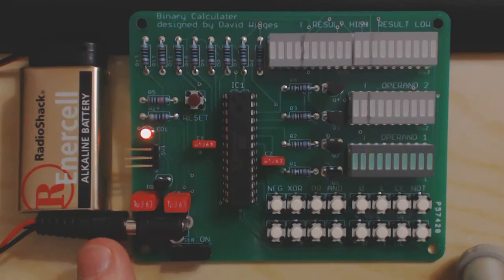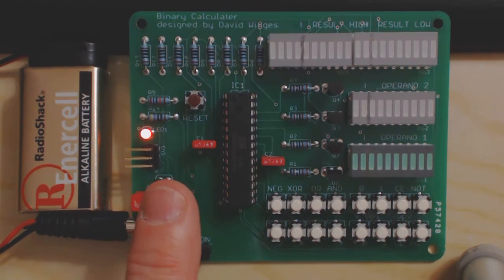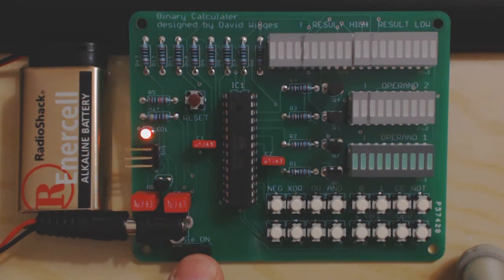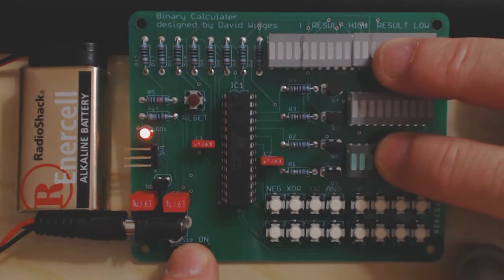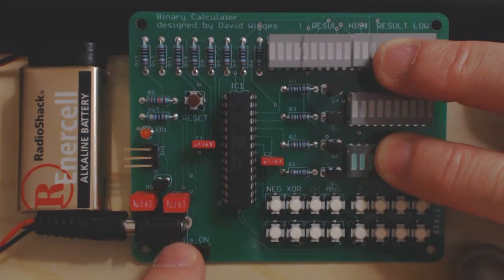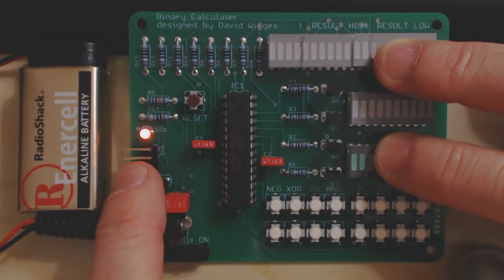I now have a power jack here to take in 9 volts DC, or actually it can go down to 7.5 volts DC because of this voltage regulator, 7805L. Here's my power on and off switch. This is my ISP programming interface.